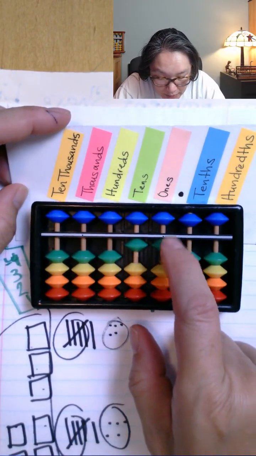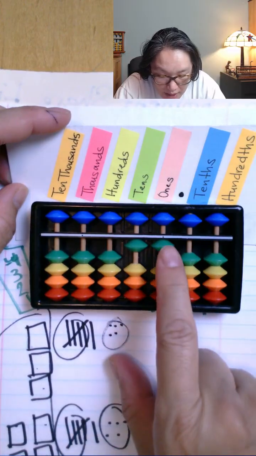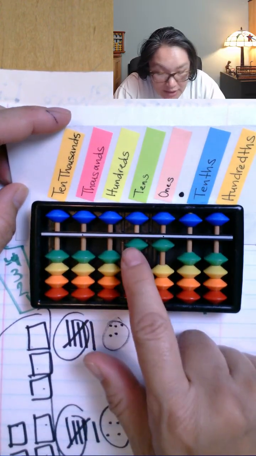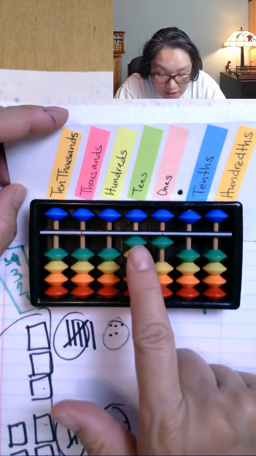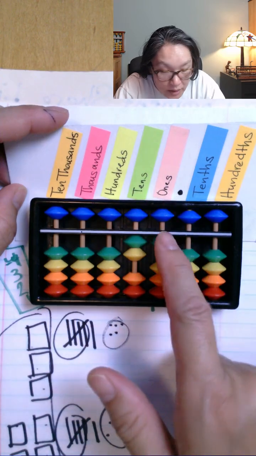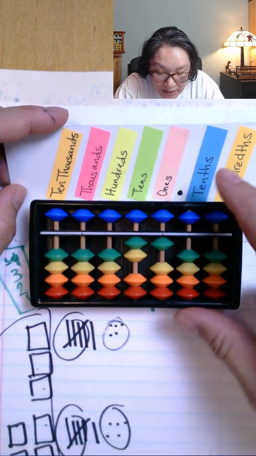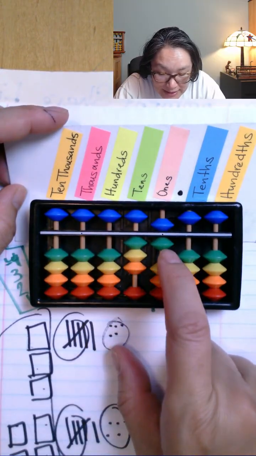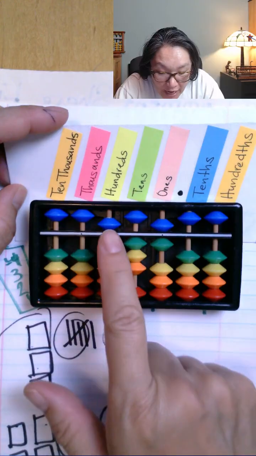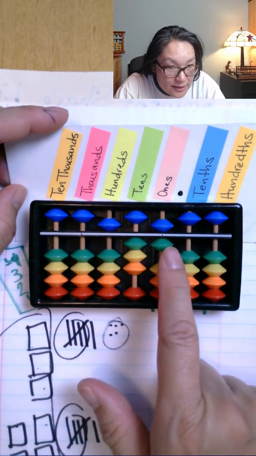We are talking about 11. How do I know? 1 and 1 makes 11. So this is 11, and then this is 21. How do I know? Because it's 2 in the 10s and then 1 in the 1s. When we continue to count, we could do 26, and then 36, and then 536.